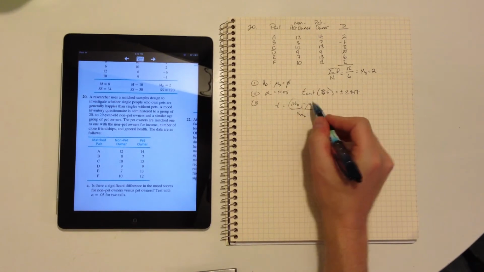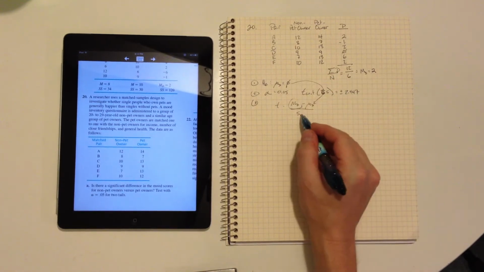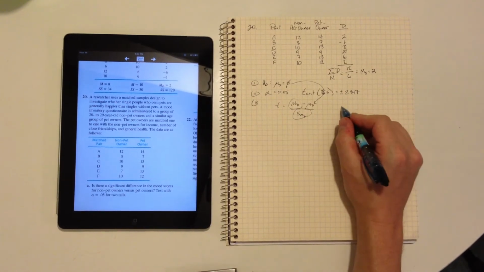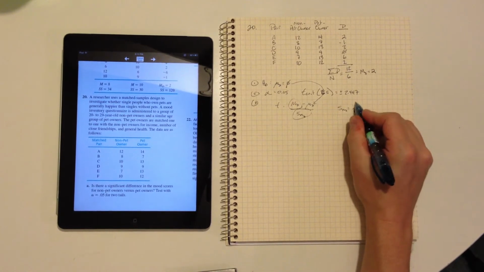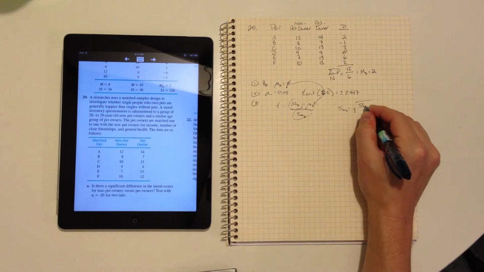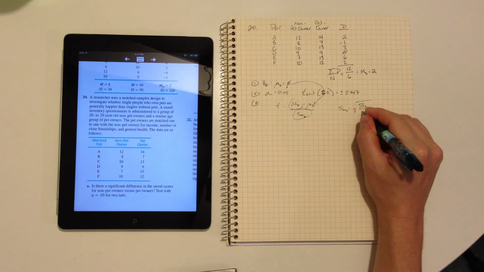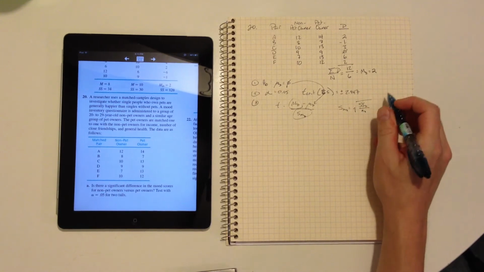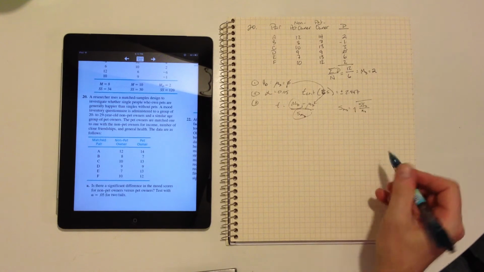Well, we've got this part. This part we got from our null hypothesis up here, so all that remains is this. That estimated standard error of the mean difference score is equal to the square root of the sum of squares for those differences, divided by the number of differences that we have, which is 6.